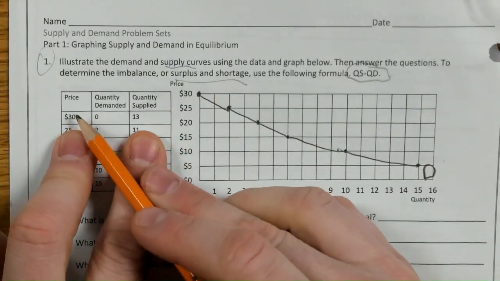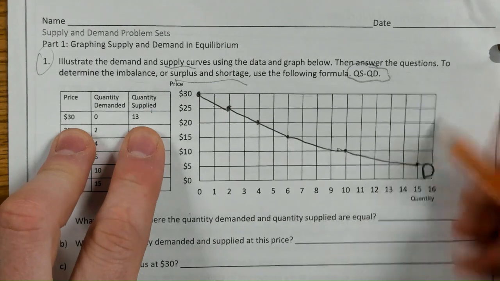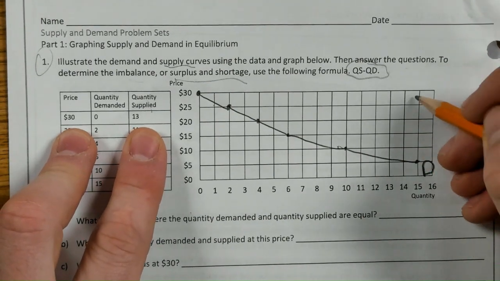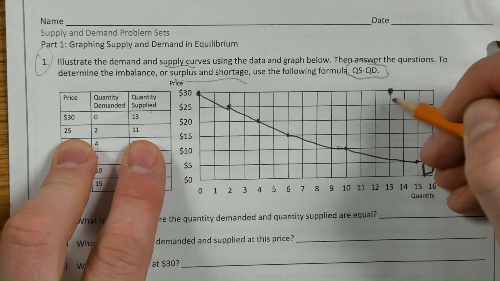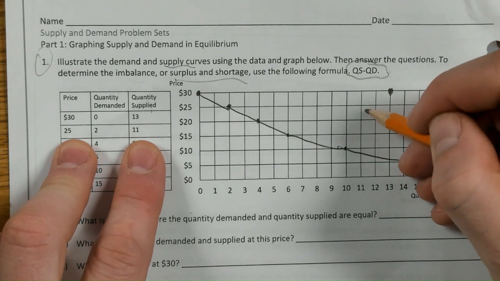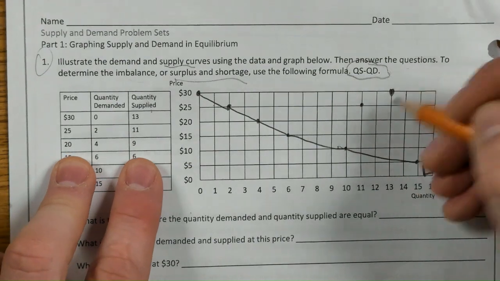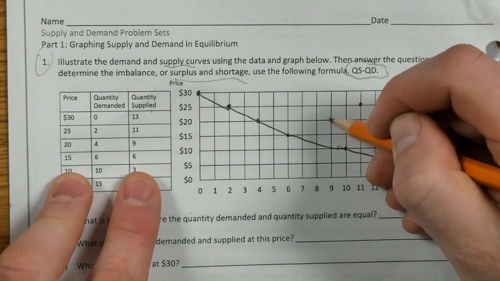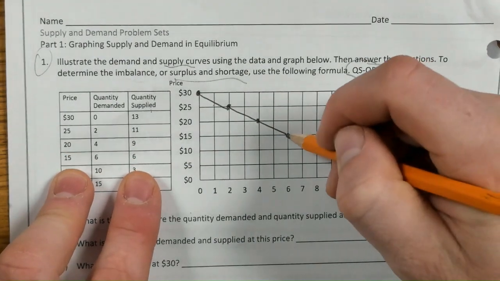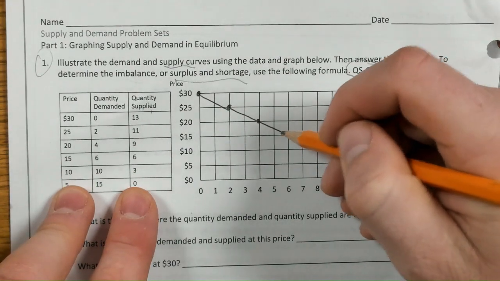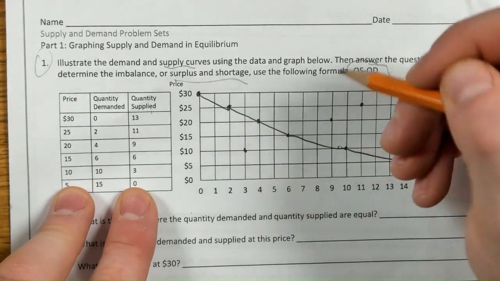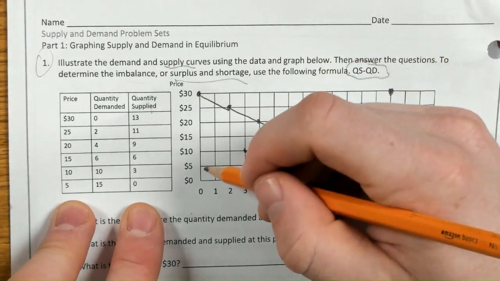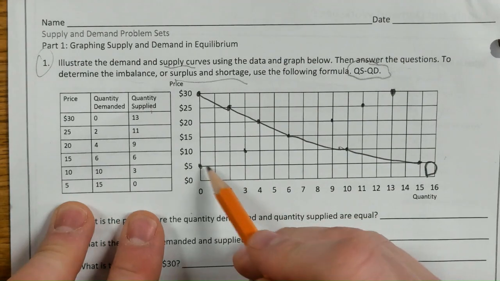The supply curve is going to be the price and the quantity supplied at that price. So at $30, we have a quantity supplied of 13. At $25, we have a quantity supplied of 11. At $20, we have a quantity supplied of 9. At $15, we have a quantity supplied of 6. At $10, we have a quantity supplied of 3. And at $5, we have a quantity supplied of 0.